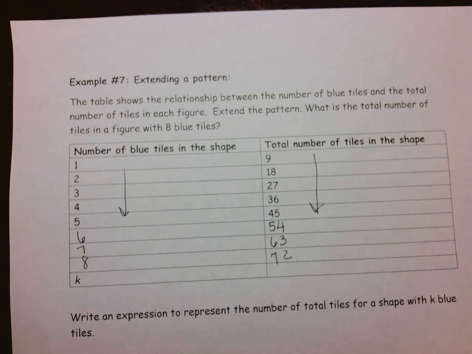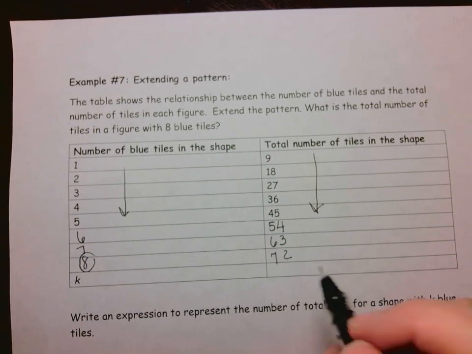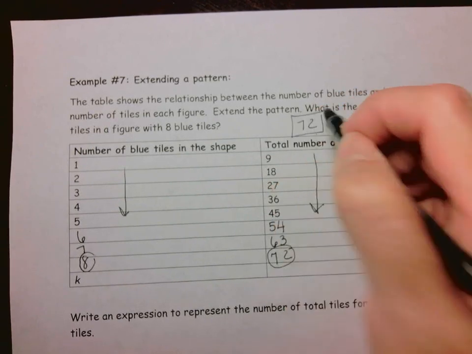So to answer the question, what is the total number of tiles in a figure with 8 blue tiles? We're looking at 8 blue tiles. It will have 72.